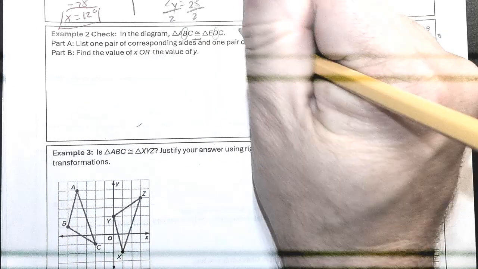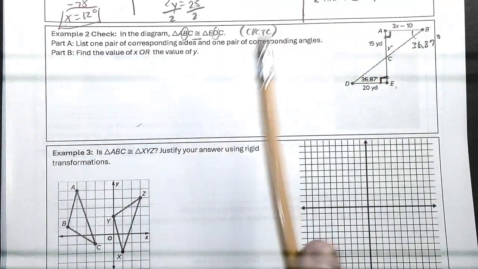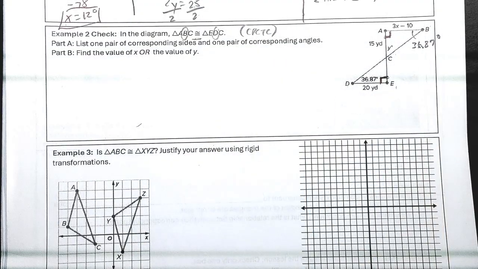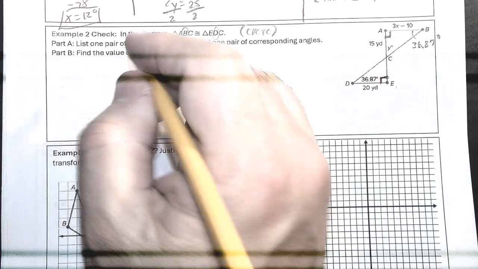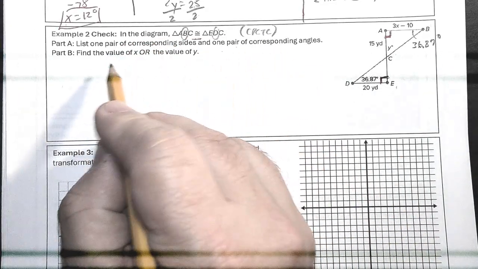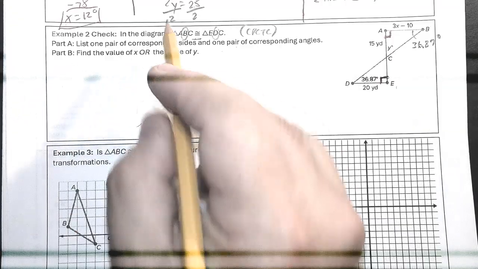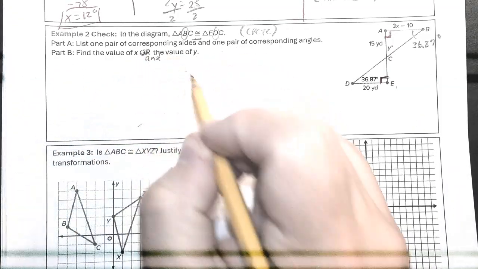And because of CPCTC, I'm going to run that one in the ground, we know these corresponding parts. So they want one pair of corresponding sides, one of the corresponding angles. Now, part B, they want to find X or Y. No. We want to find X and Y.